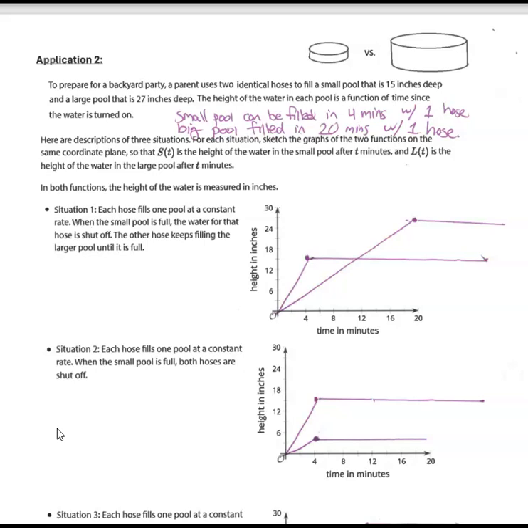I gave a little extra information. I said that the small one was 15 inches deep and the other one was 27, but I gave the additional information saying that the small pool could be filled in 4 minutes with one hose and the big pool could be filled in 20 minutes with one hose. So we had to go over and graph these different things.